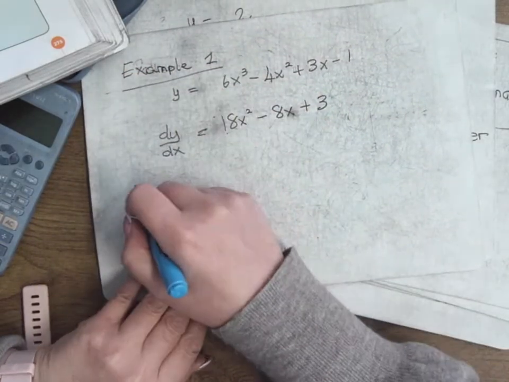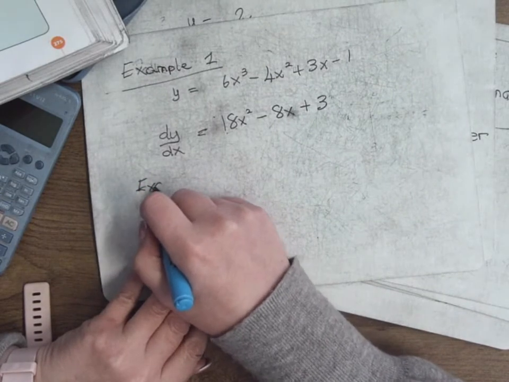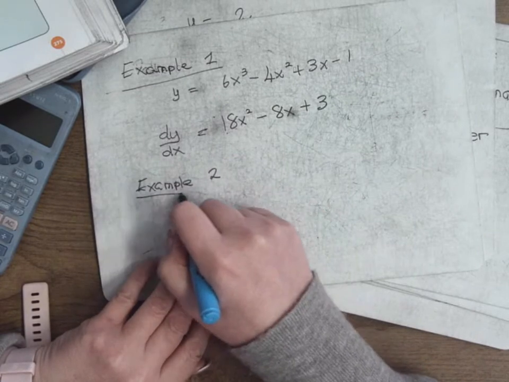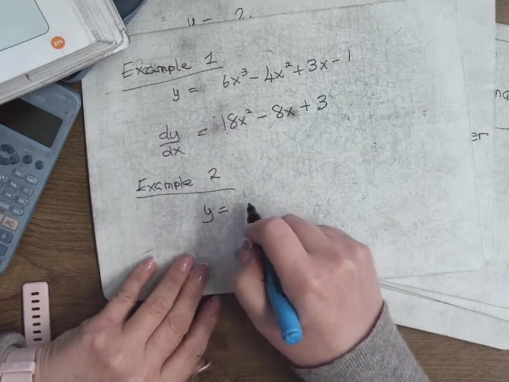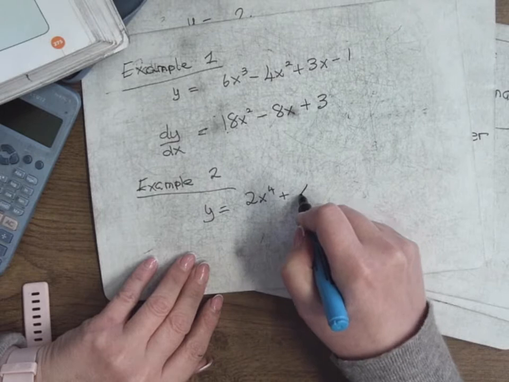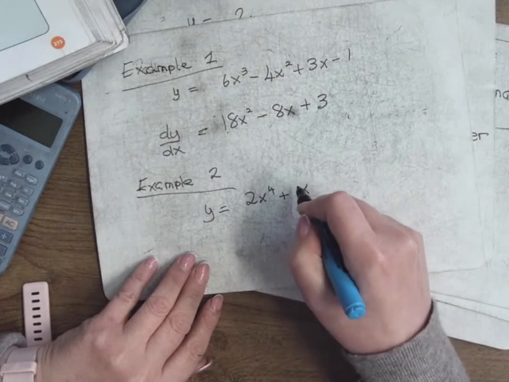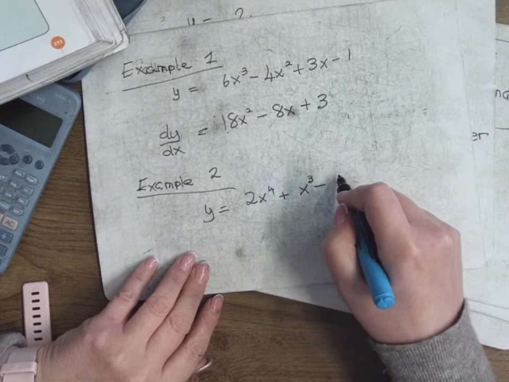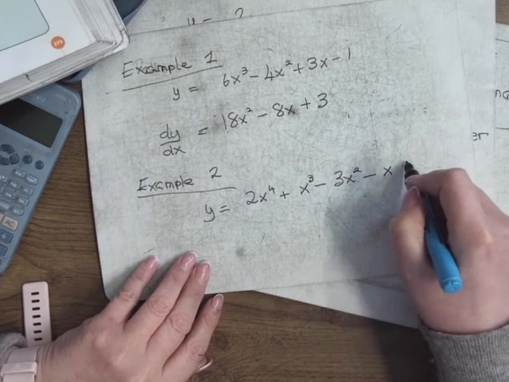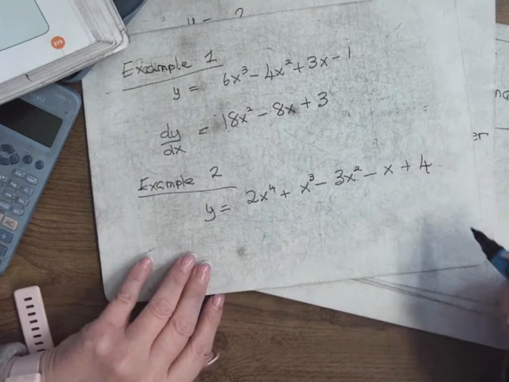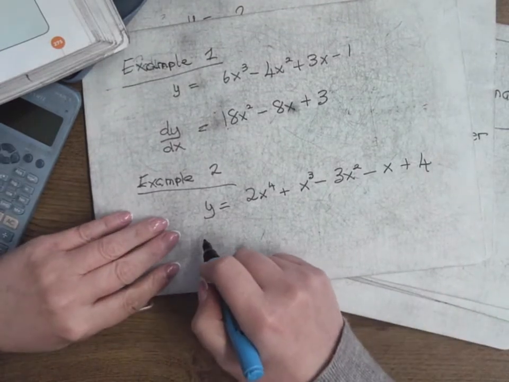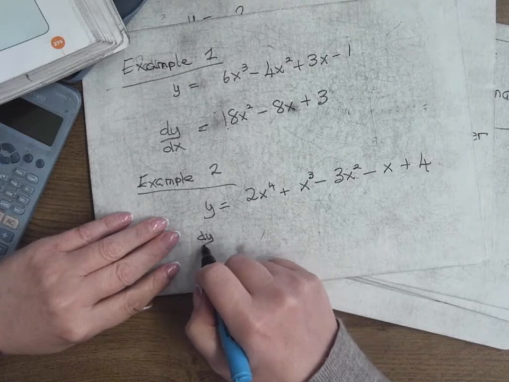Example 2. y equals 2x to the power of 4 plus x to the power of 3 minus 3x squared minus x plus 4. There we go. Big long line. But as I say, you do each one individually. So differentiate it and call it dy dx.